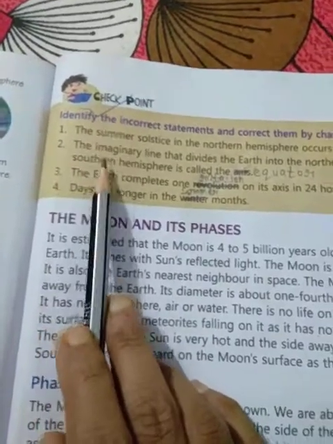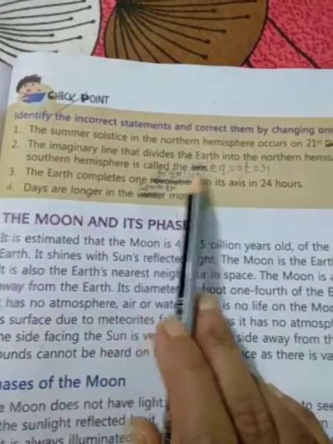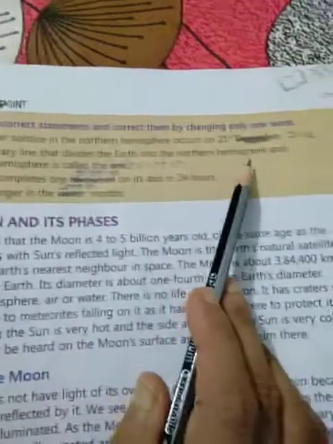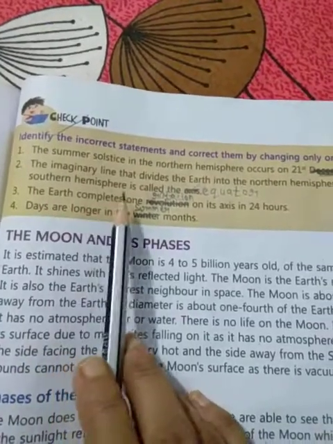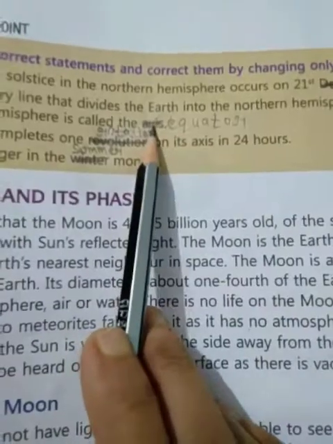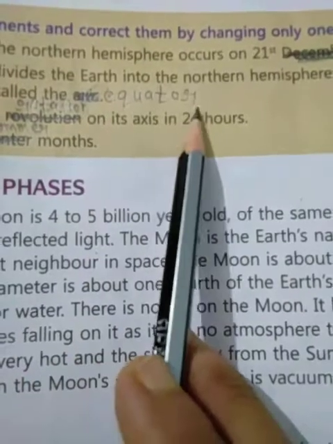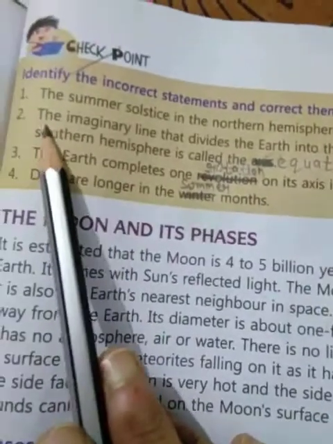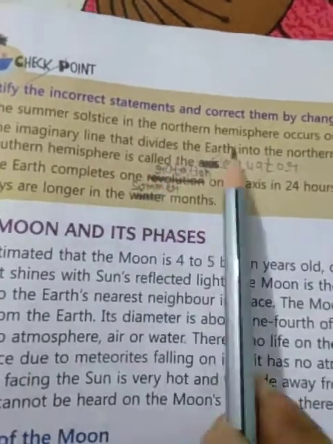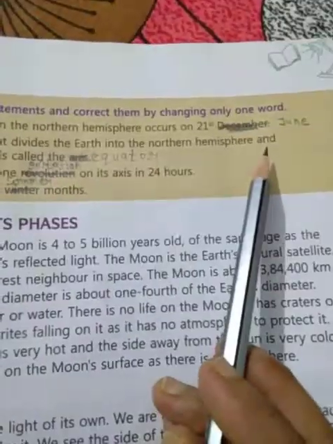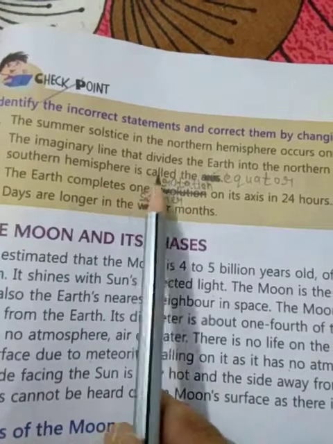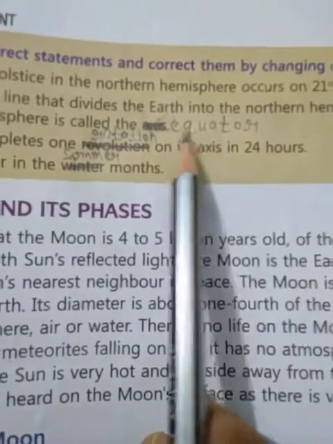Number 2, the imaginary line that divides the earth into the northern hemisphere and southern hemisphere is called the axis. First of all you have to cut axis and now you have to write equator. The imaginary line that divides the earth into the northern hemisphere and southern hemisphere is called the equator.